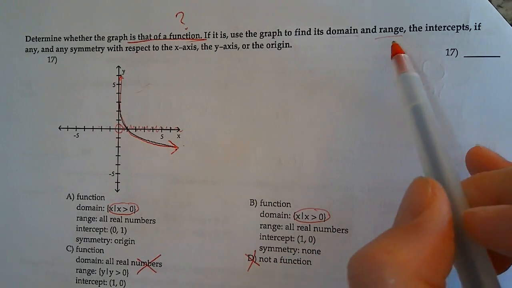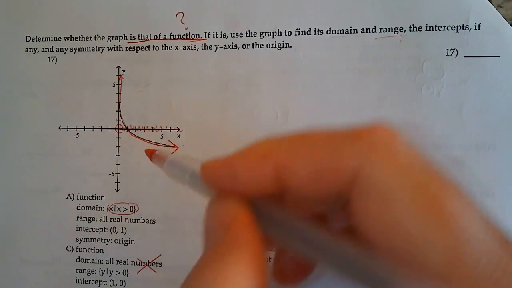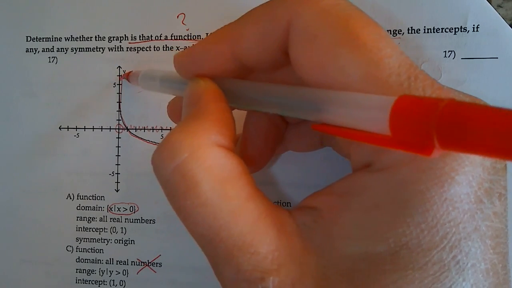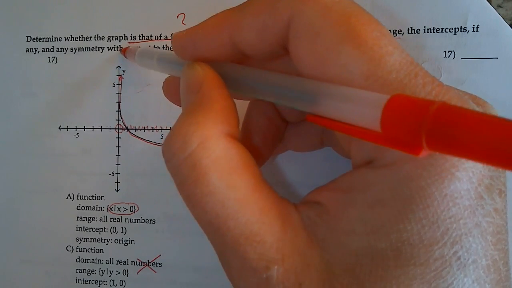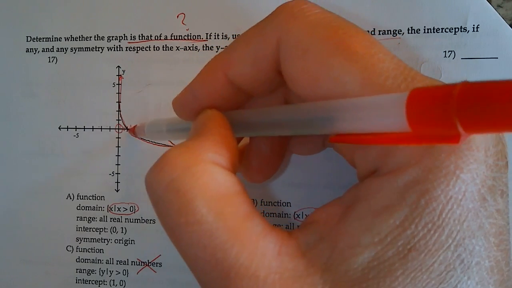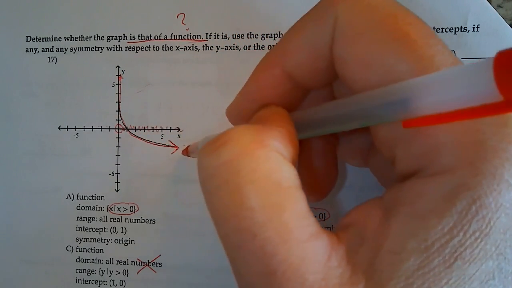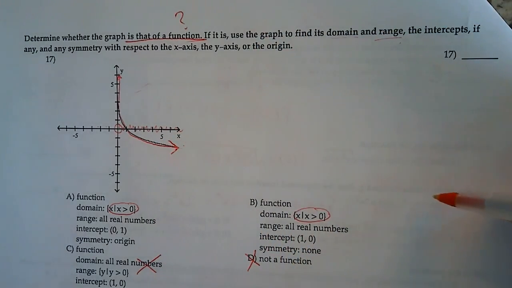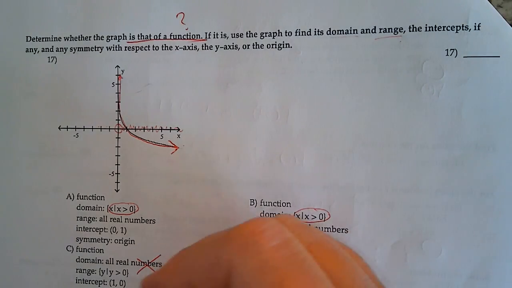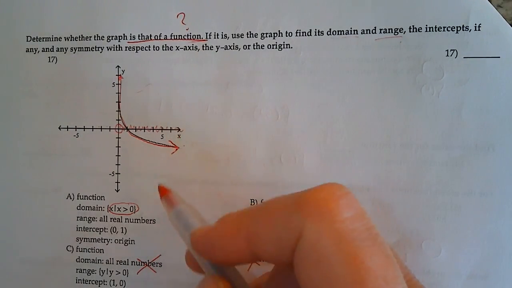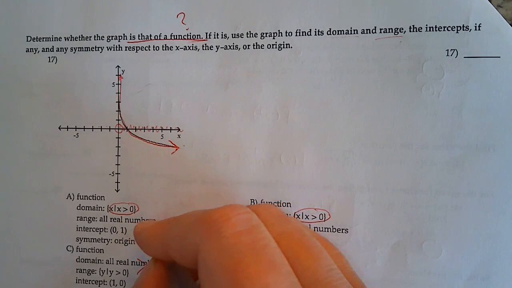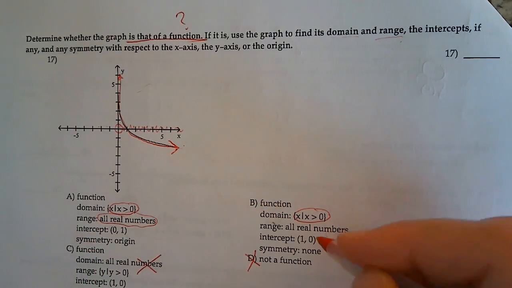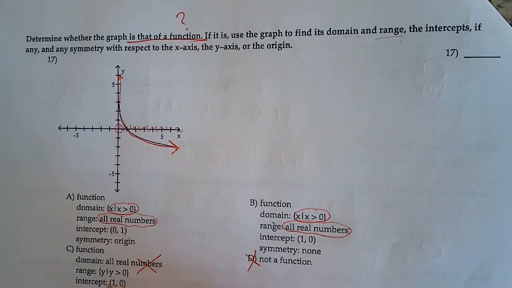Now the next one says the range, all right? So the range, well, if this is an asymptote, it's going to go up forever. So positive, it goes to infinity. Negative, this also seems to be trending downward, just slower. But I'm going to say that probably keeps going, and if we go far enough over here, it'll be really low. So it's probably going to be all real numbers as a range. So this one is a check, this one's good, and this one's good, and we've already thrown these ones out.